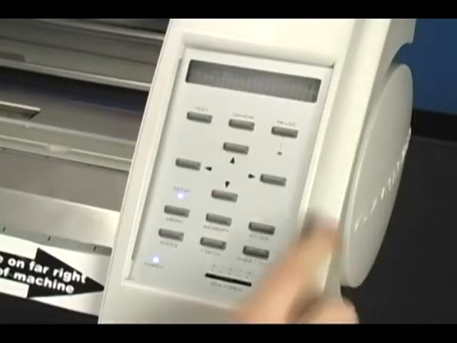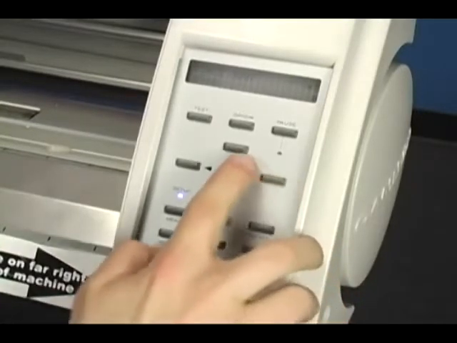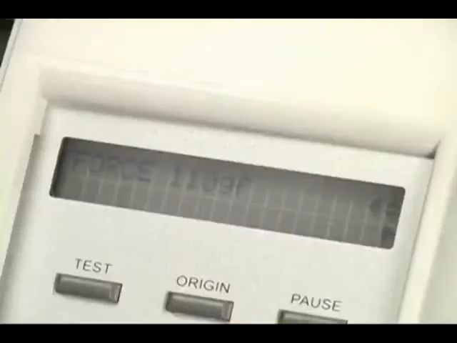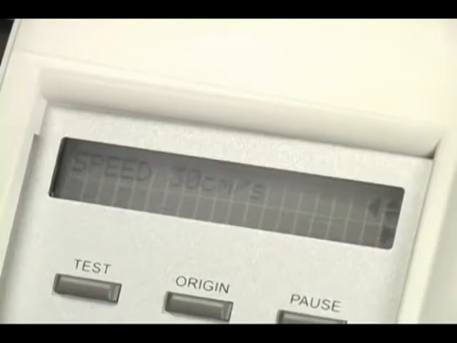For this application, you'll first select Roll. Then set the blade force. For our window film, we have it set to 110. Your GX400 has a cutting speed of up to 85 inches per second. To get the best results with window film, set your speed at 30 centimeters per second.